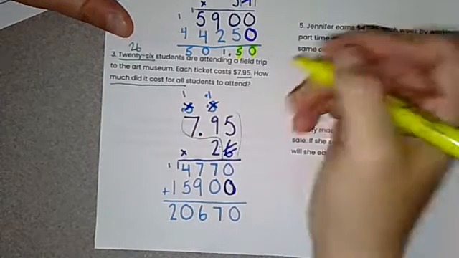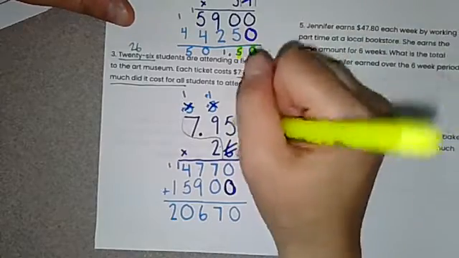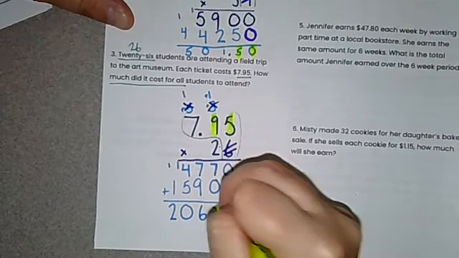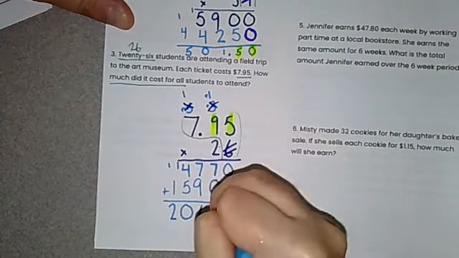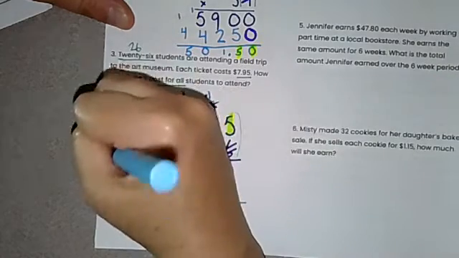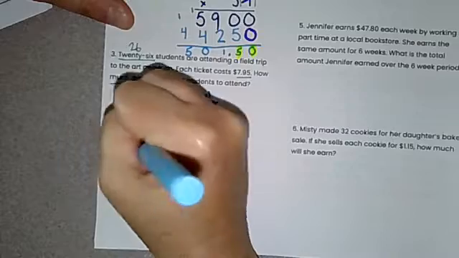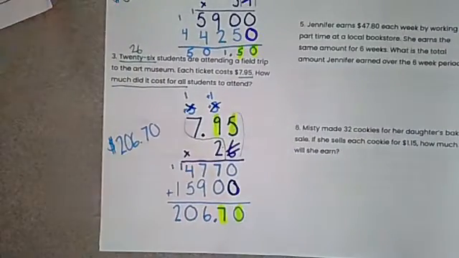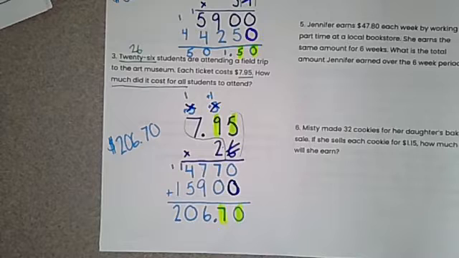Tinley, how many numbers were behind the decimal in my 2 factors? 2, the 9 and the 5. So I'm going to make sure there are 2 numbers down here. My answer is $206.70. That is how much it's going to cost for everybody to go on the field trip.